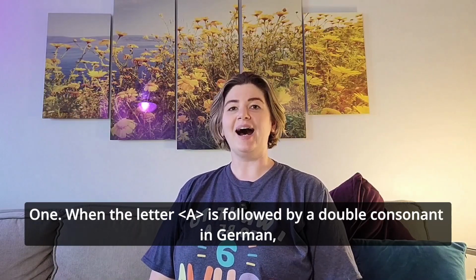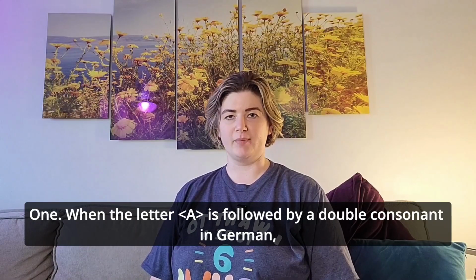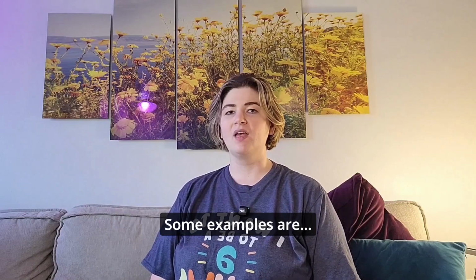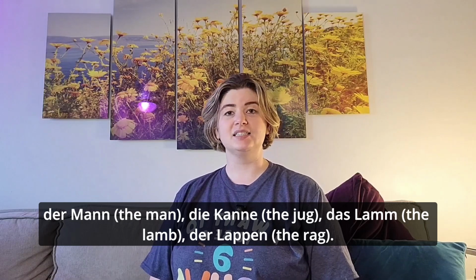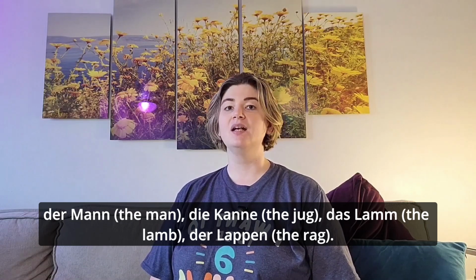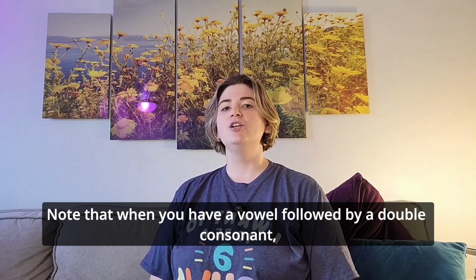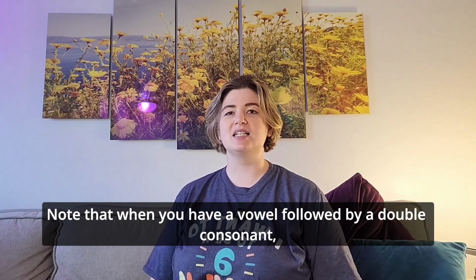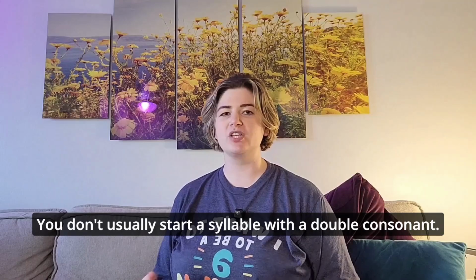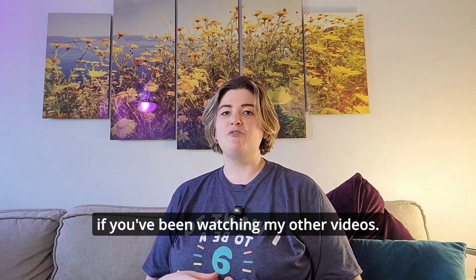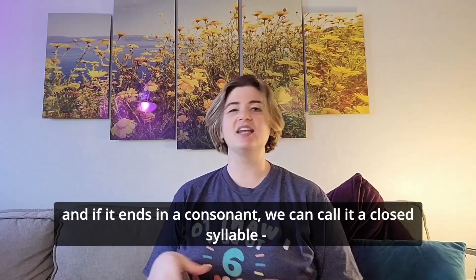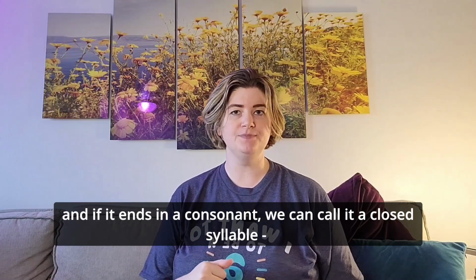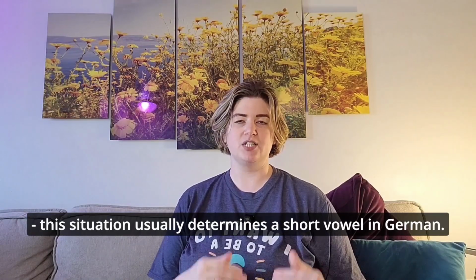1. When the letter A is followed by a double consonant in German, it's pronounced as the short A. Some examples are der Mann, die Kanne, das Lamm, der Lappen. Note that when you have a vowel followed by a double consonant, this is indicative of a closed syllable. You don't usually start a syllable with a double consonant. You may know the rule I'm about to share if you've been watching my other videos. A stressed syllable that ends in a consonant, and if it ends in a consonant, we can call it a closed syllable. This situation usually determines a short vowel in German.